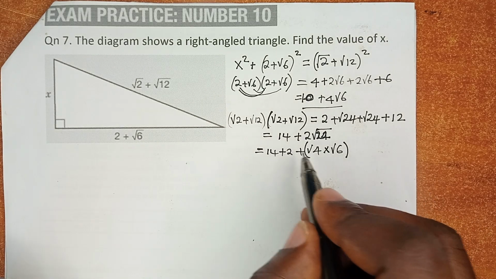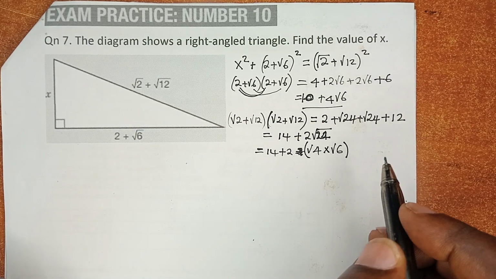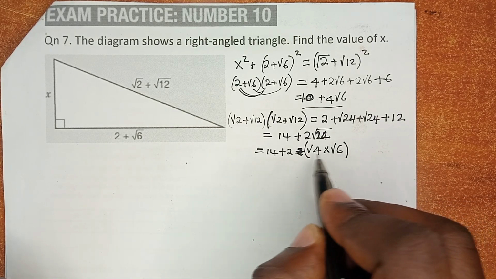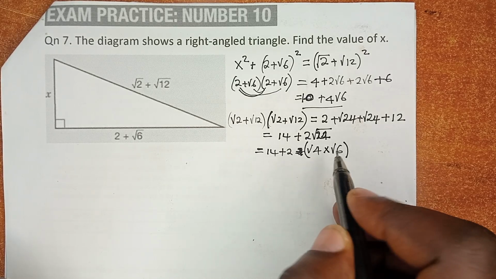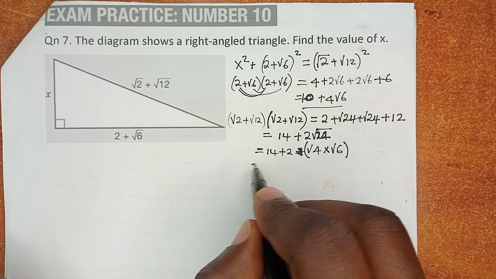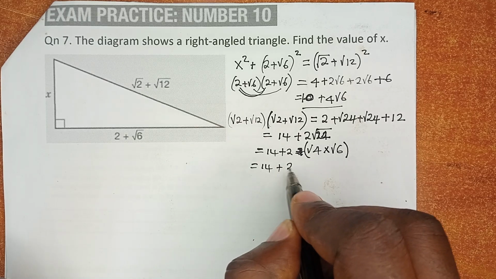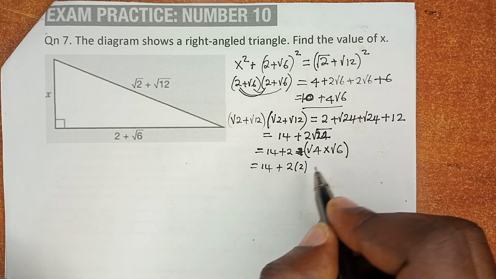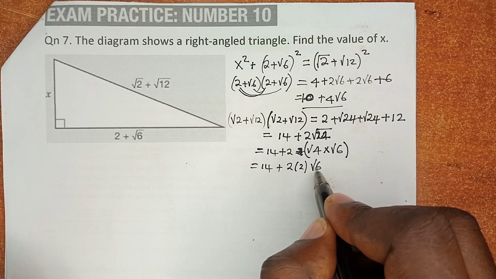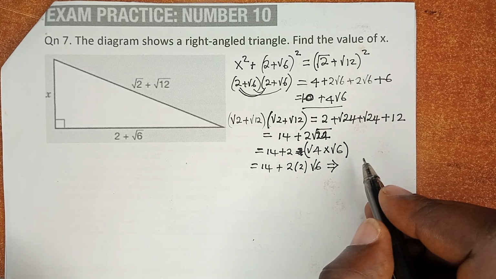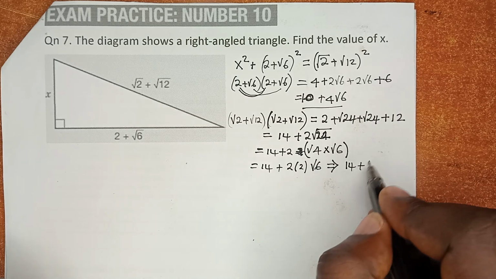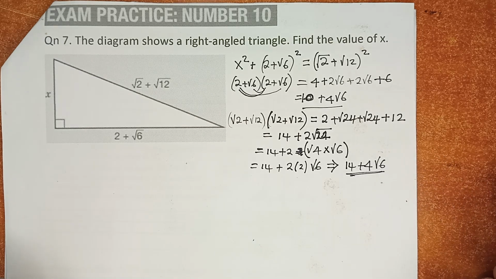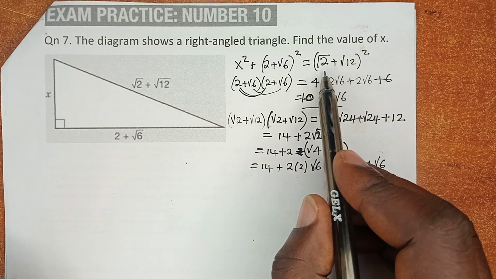Root 4 is actually 2, and root 6 will remain root 6. So in a nutshell, we have 14 plus 4 root 6. And that is what we have after expanding the right hand side.